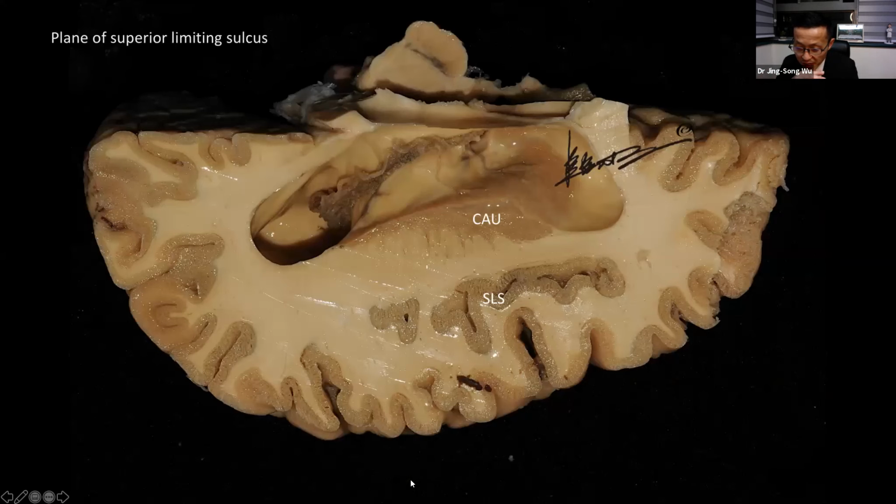Observe the cross-section anatomy of the cadaver brain specimen. The superior longitudinal fasciculus part 2 passes above the superior limiting sulcus. In this horizontal cross-section, you can see part 3 of the superior longitudinal fasciculus projecting to the inferior frontal gyrus on the outer surface of the superior limiting sulcus. The deep side of the superior limiting sulcus is the internal capsule, and deeper still is the body of the caudate nucleus.